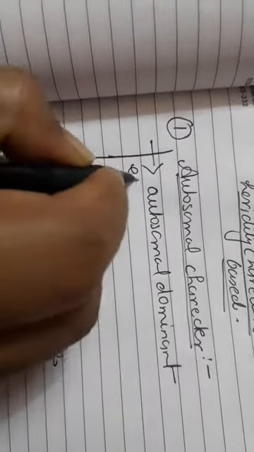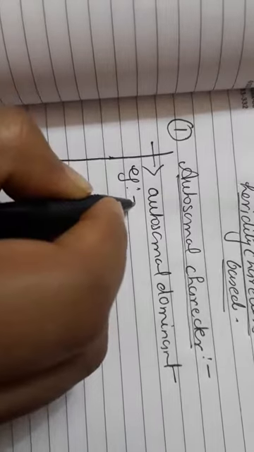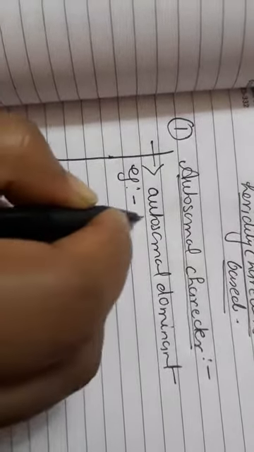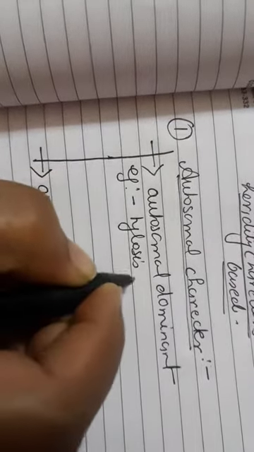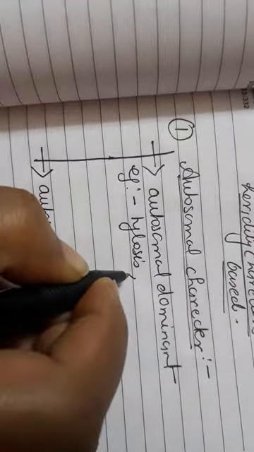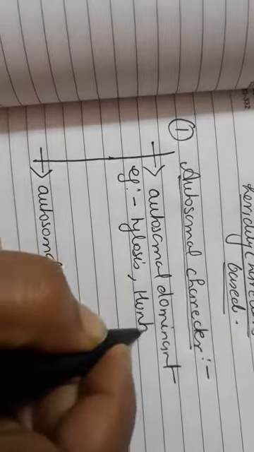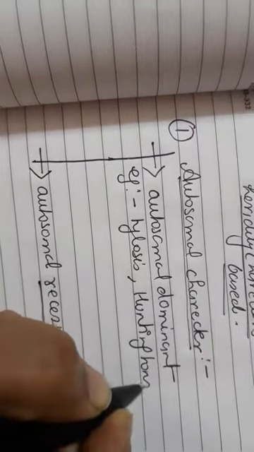Some of the examples are tylosis and Huntington's chorea. So these are some traits which are autosomal dominant in humans.